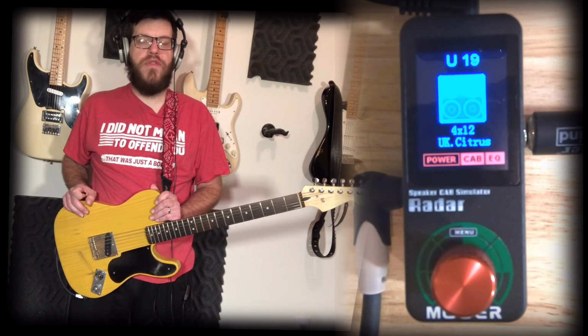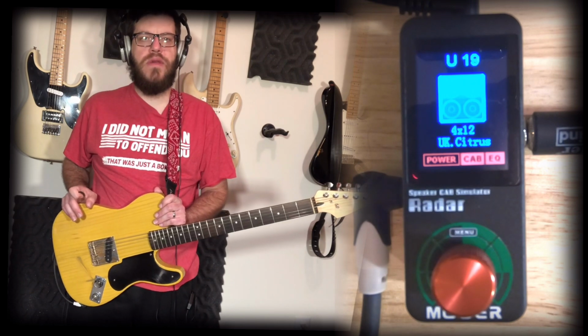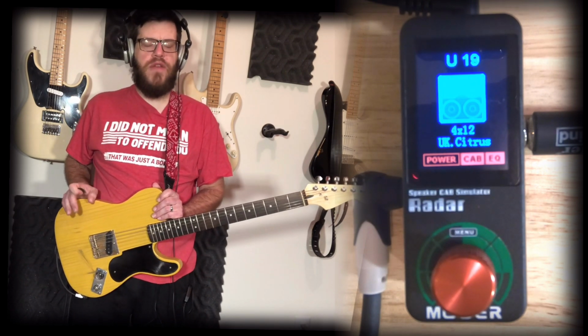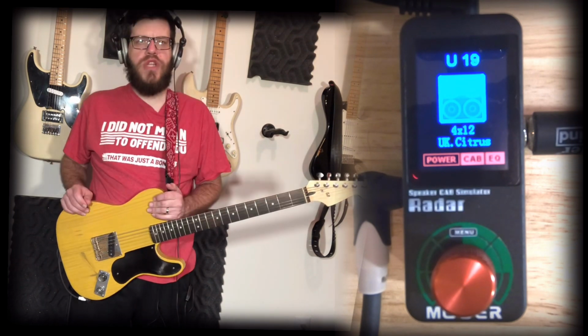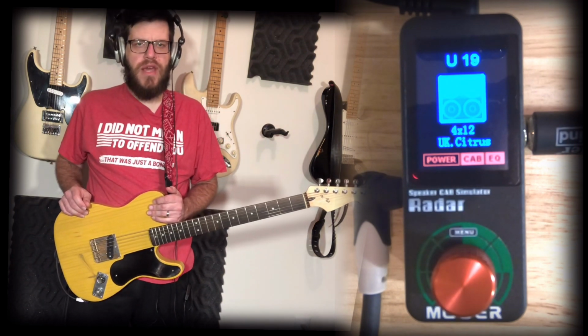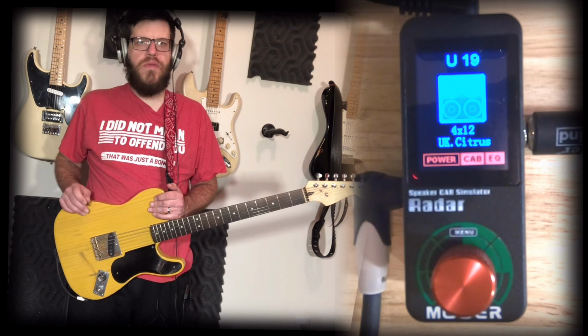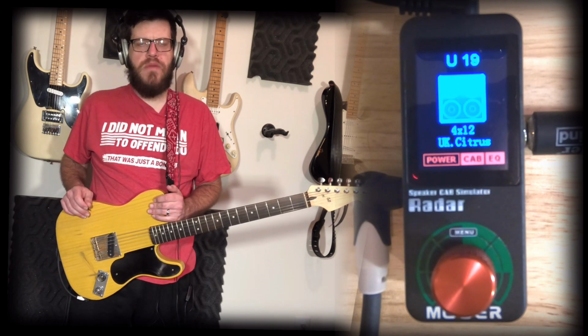Third application is if your amp has a headphone out. Even though most manufacturers say it's cabinet simulated, chances are it doesn't sound like a cabinet simulation. So throw the Mooer radar on, it speeds it up a little bit.